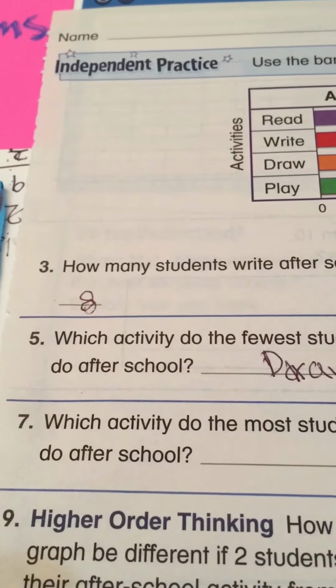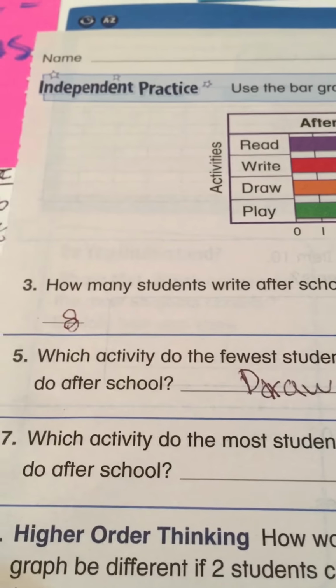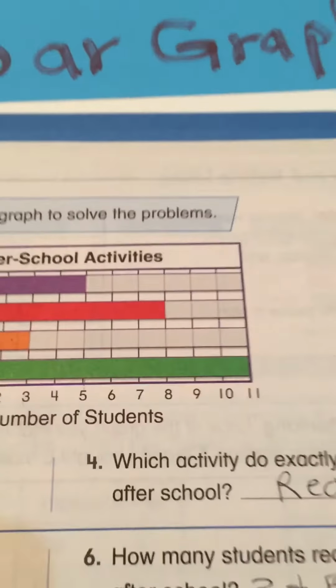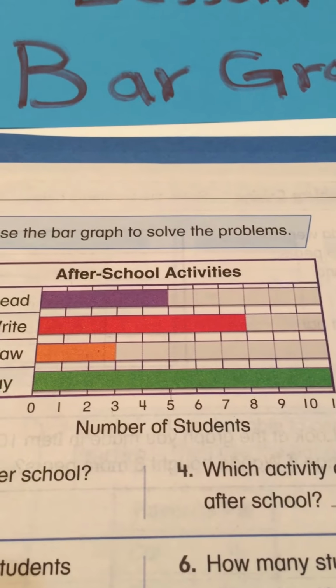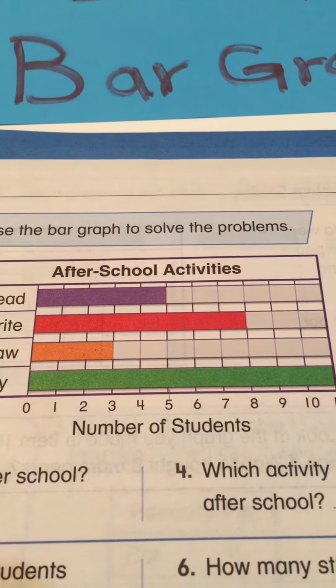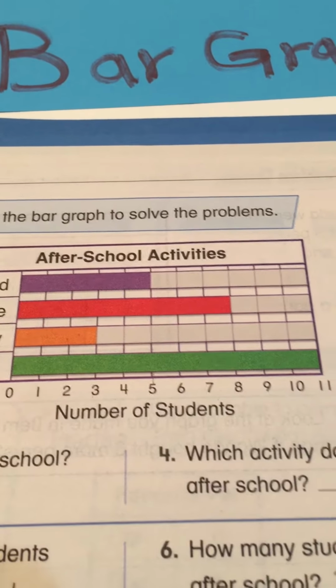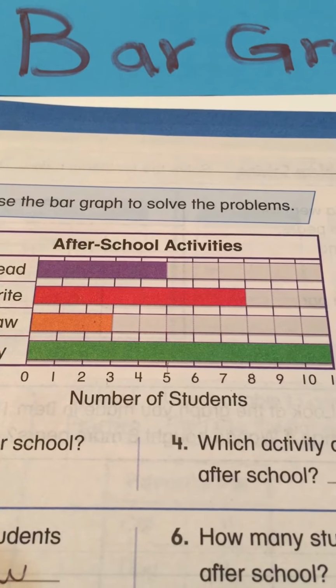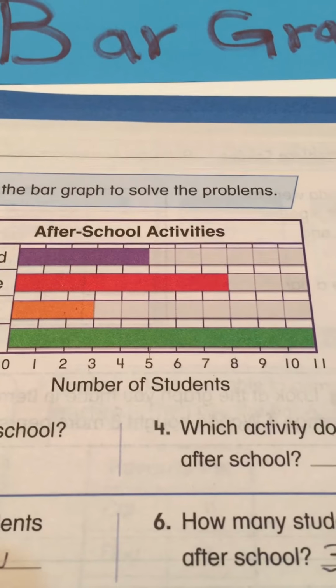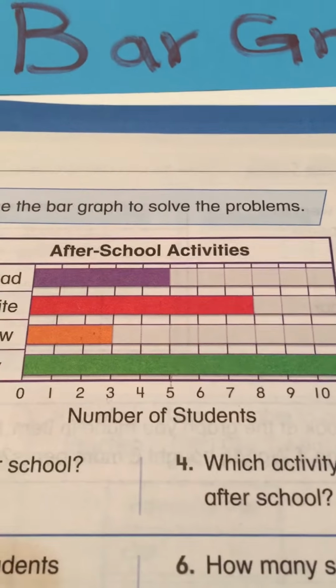Which activity do the students do the most after school? So let's go and see our bar here. If you look, which one is the longest bar? Do you see? I have purple, red, orange, and green. So the green is the longest one. That means this is the most number of students doing it.